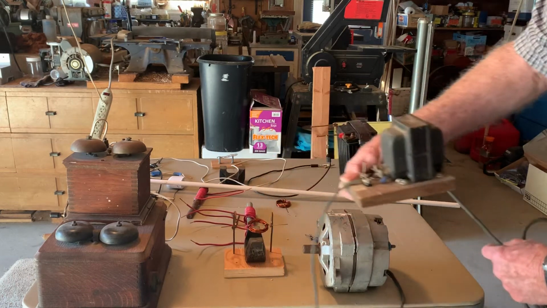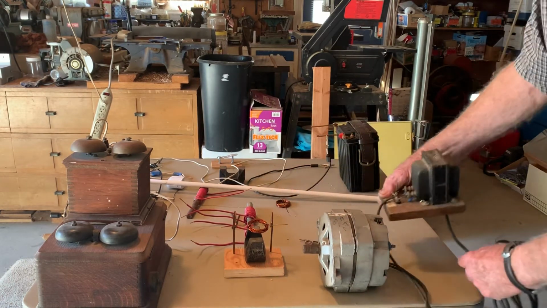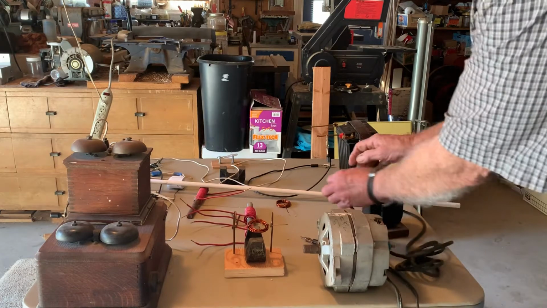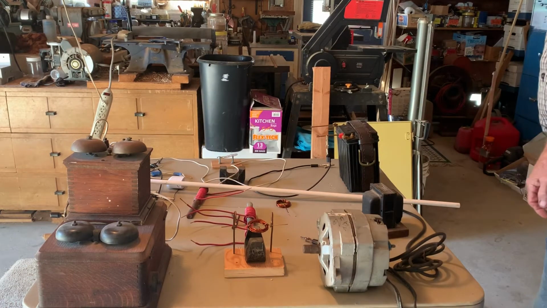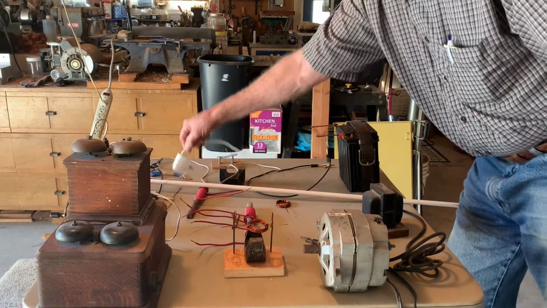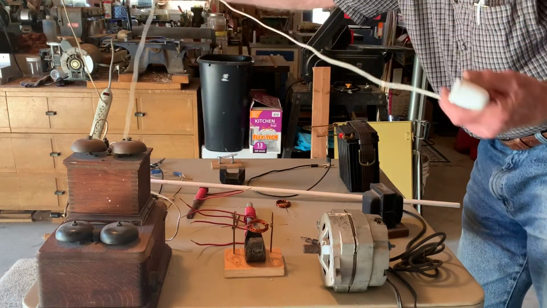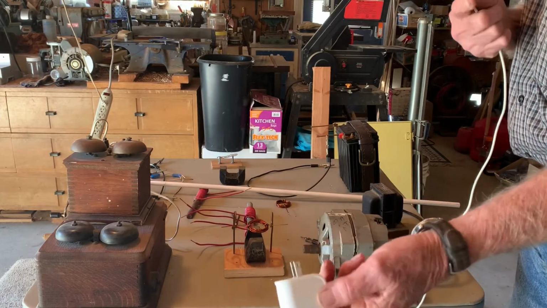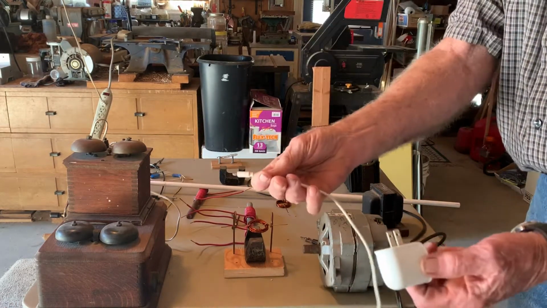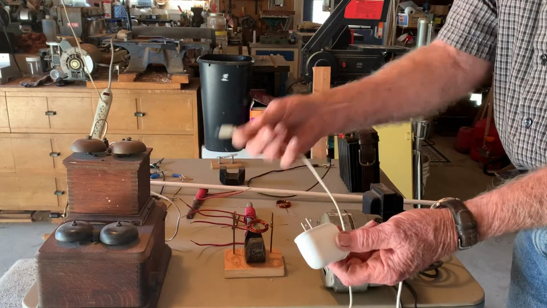So that's what a transformer looks like, but you'll probably never see one because everything has been miniaturized in our lifetime. What you will probably see is only this thing called a charger that is used to charge your iPhone or your iPad.